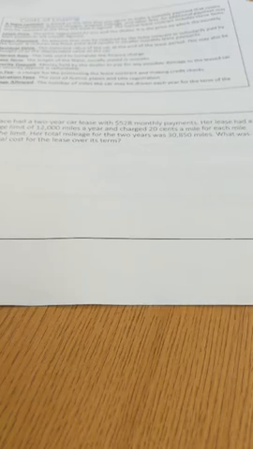So we have an example. Candace has a 2-year lease with $528 monthly payments. Her lease had a mileage limit of 12,000 miles a year and charged 20 cents a mile for each mile over the limit. Her total mileage for the 2 years was 30,850 miles. What was the total cost for this lease over its term?